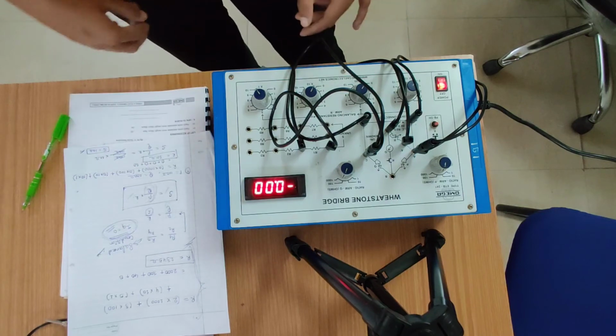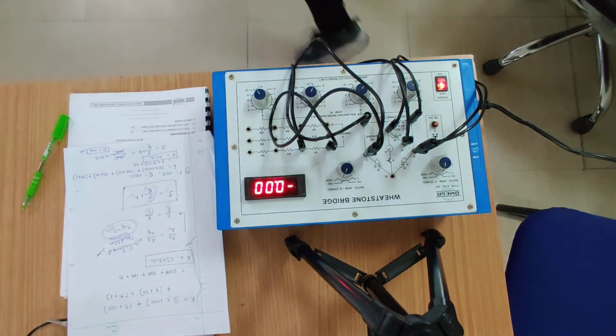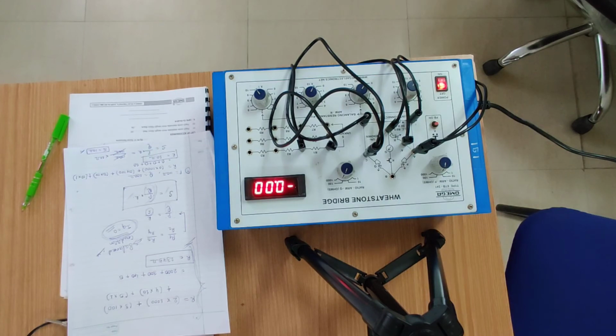Now we will verify this value by using a multimeter. Let me find the multimeter in 1 second.